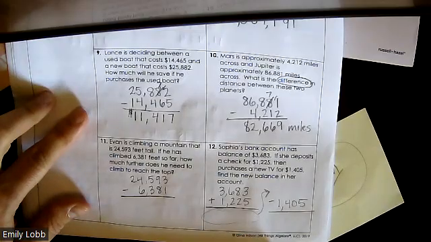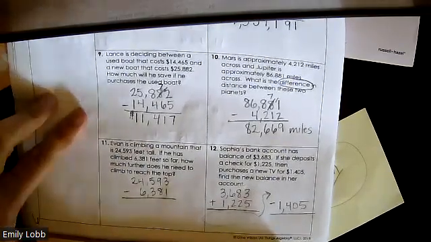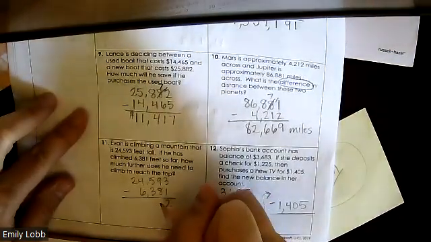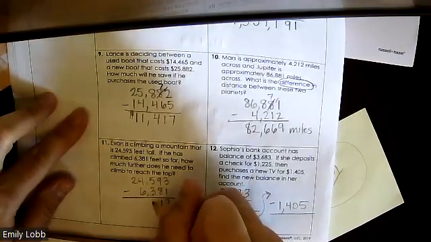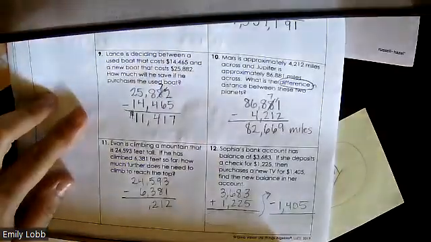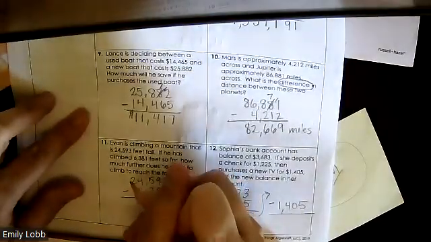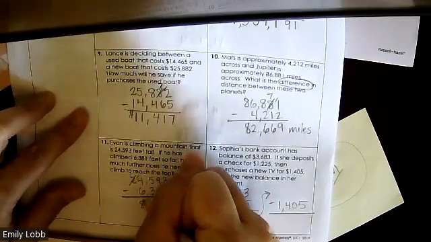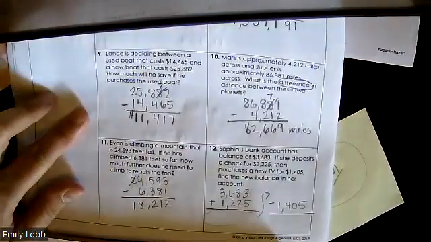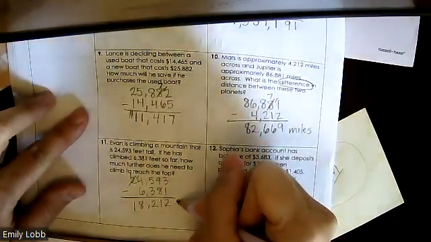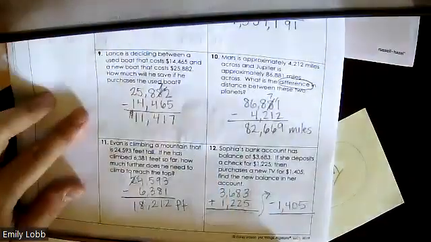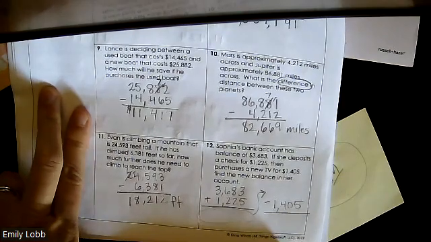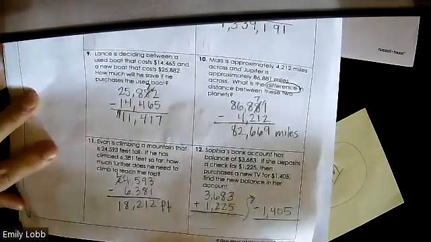Number 11, again, we're trying to see how much further he needs to go. 3 minus 1, that we can do. 9 minus 8, that we can do. 5 minus 3, that we can do, right? Now, we cannot say 4 minus 6, so we have to borrow. That becomes a 1. 14 minus 6 is 8. Bring down your 1. Seems reasonable, and he needs to go this many more feet to get up to that total of 24,593.